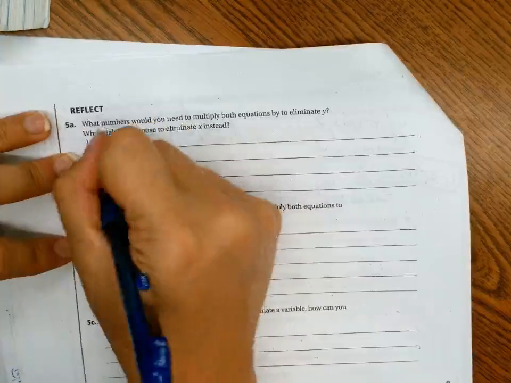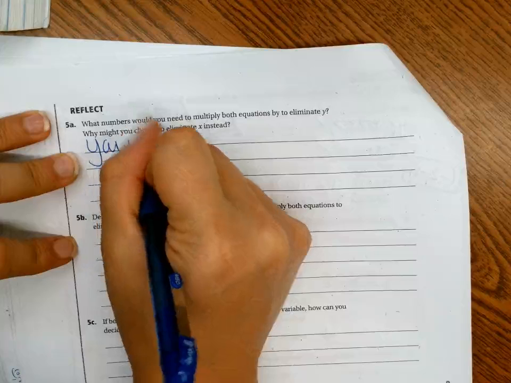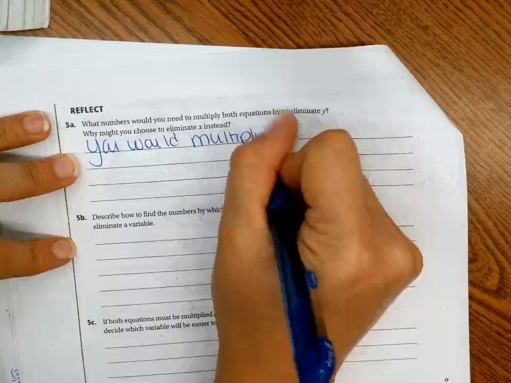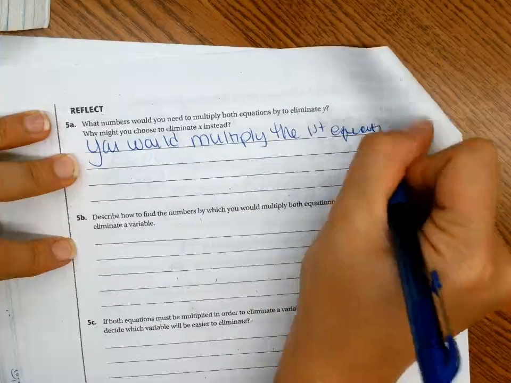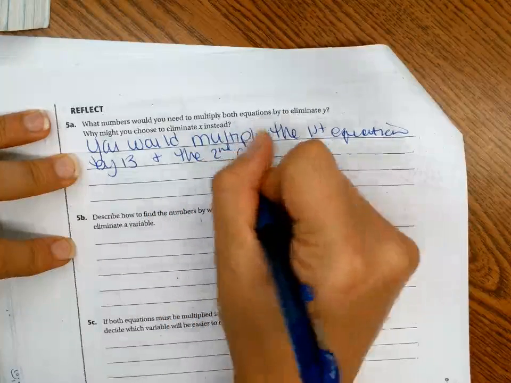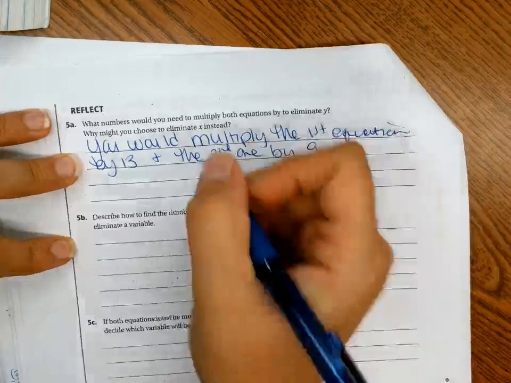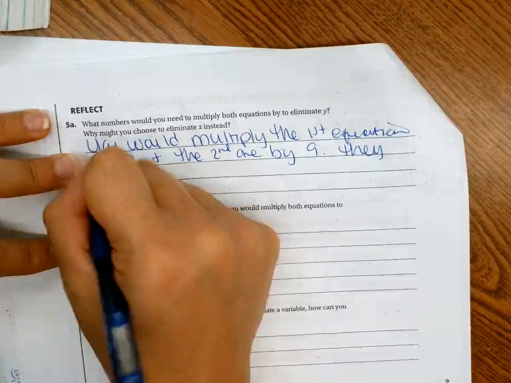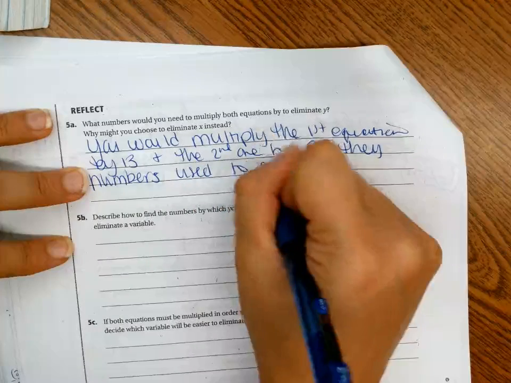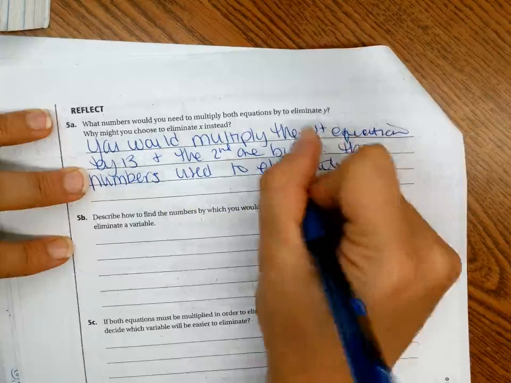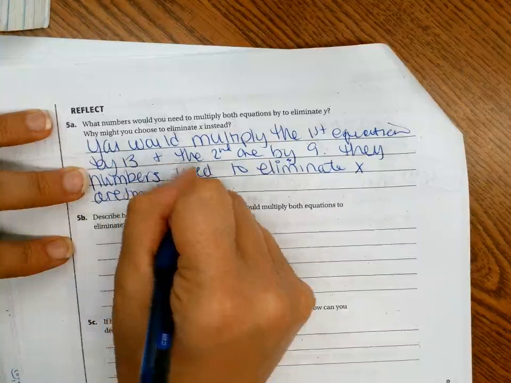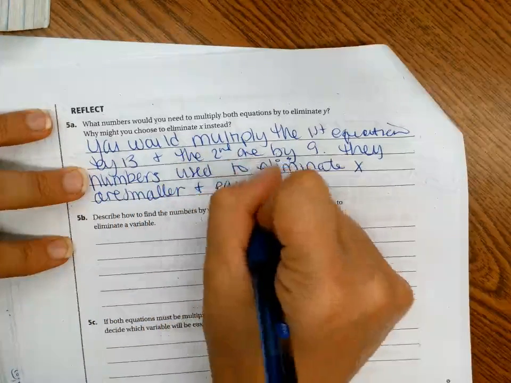So, you would multiply the first equation by 13 and the second one by 9. The numbers used to eliminate x are smaller and easier to work with.